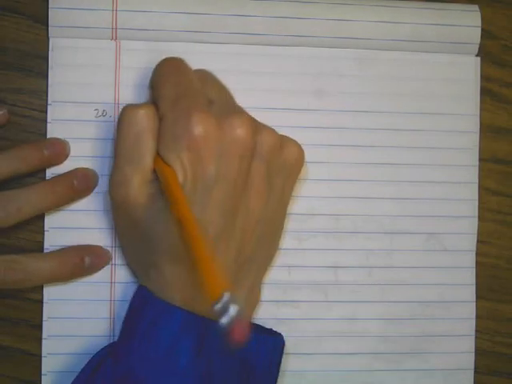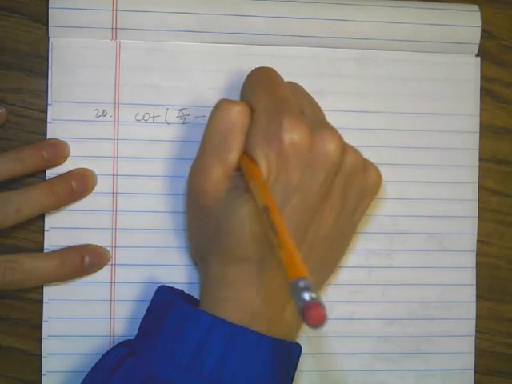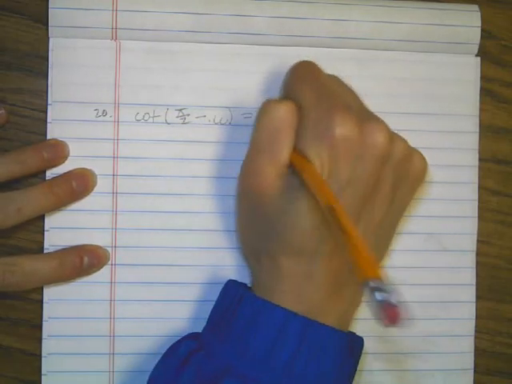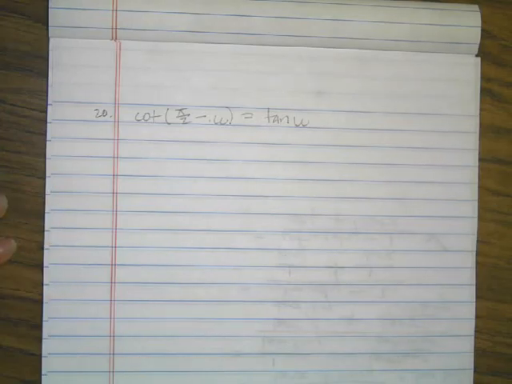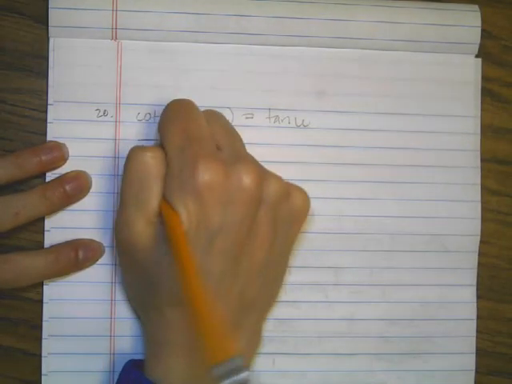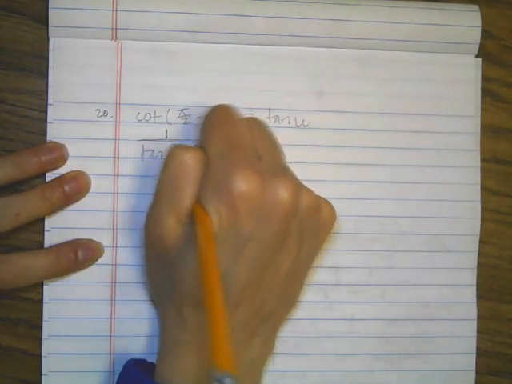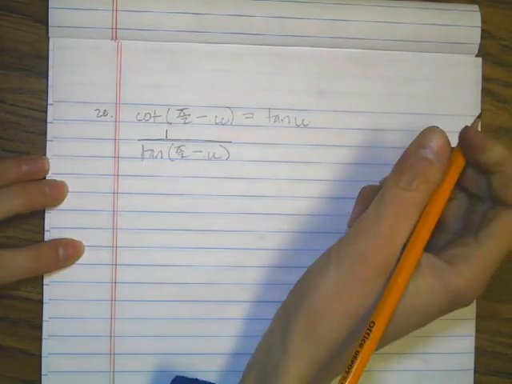So number 20 says cotangent of pi over 2 minus u equals tangent u, and you have to prove that. Okay, so we're not given any identities for cotangent. We're given identities for tangent. So that means what we have to do is 1 over tangent pi over 2 minus u. Actually, I'm not going to use this.